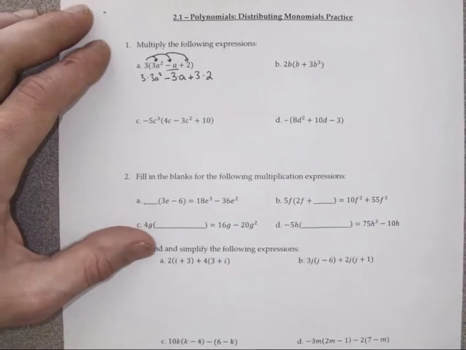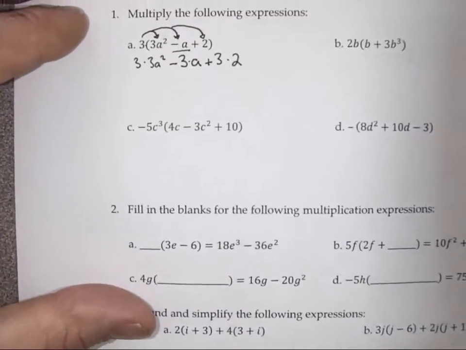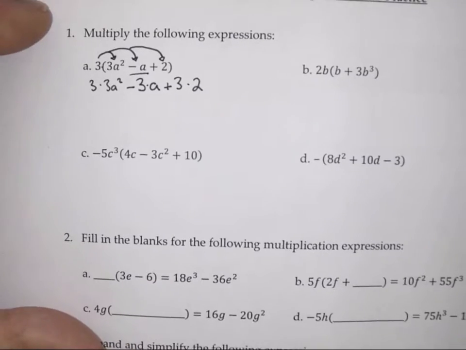I can see I'm kind of zoomed out a little bit. I think I'm going to zoom a little bit further in, get a little bit closer. There we go. Okay.